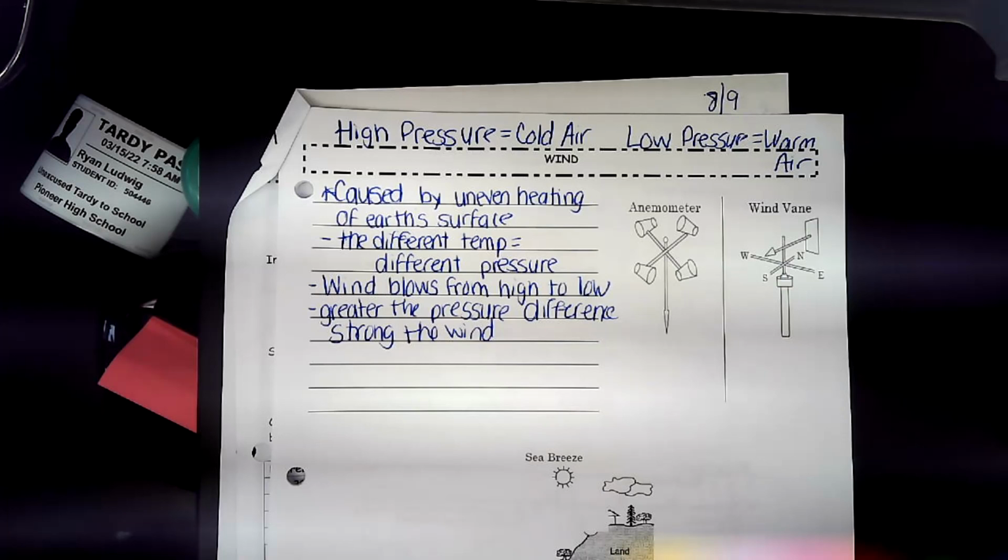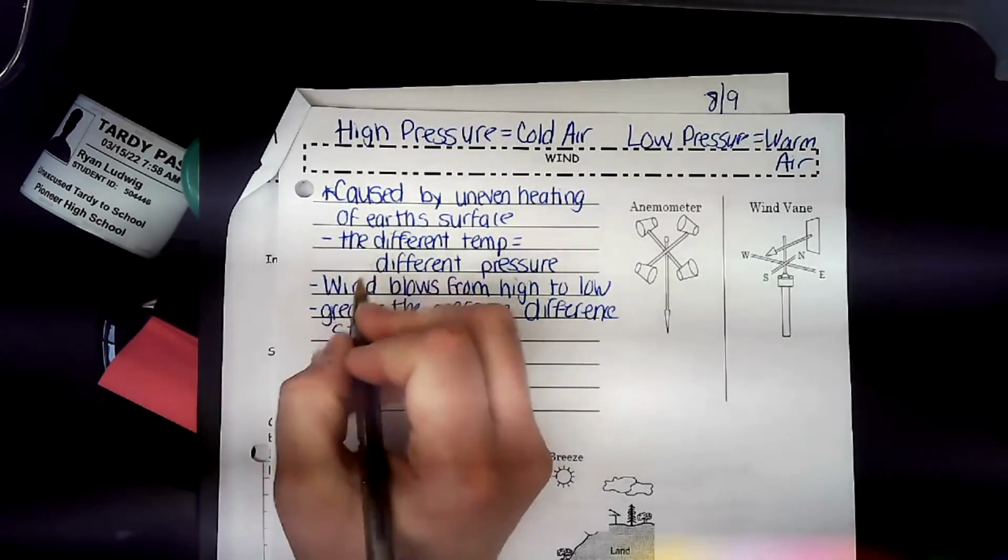So the stronger wind happens when there's a bigger pressure difference, or a bigger temperature difference, which is the same way of saying that because temperature controls pressure. And then there's one more thing. The closer the isobars, the stronger the wind. So add that as your next bullet. Isobars, we talked about that so long ago.